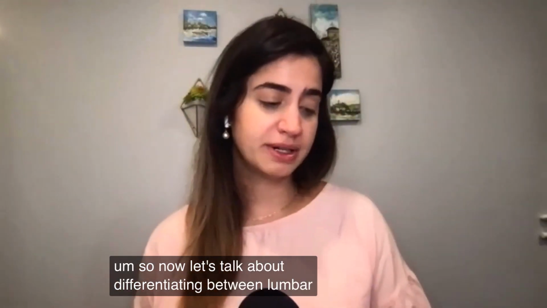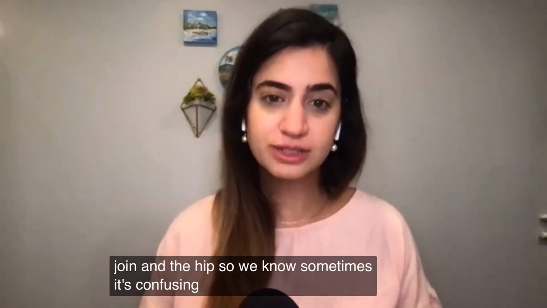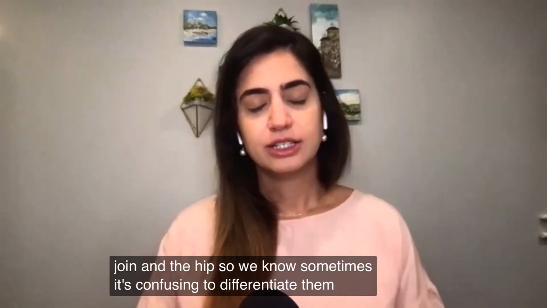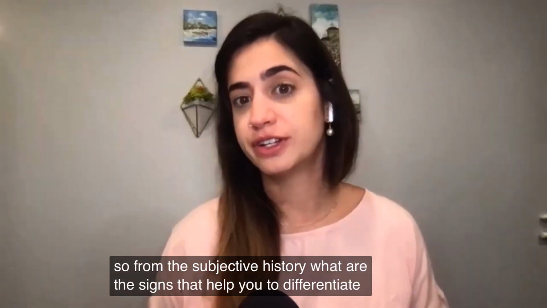Differentiating between lumbar spine, SI joint, and the hip. So we know sometimes it's confusing to differentiate them. So from the subjective history, what are the signs that help you to differentiate?